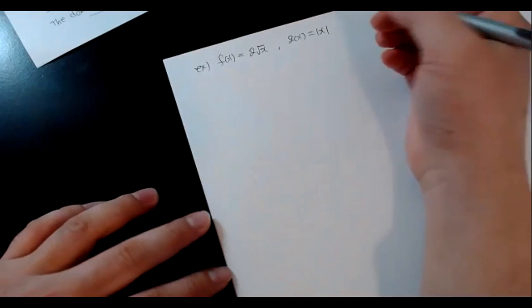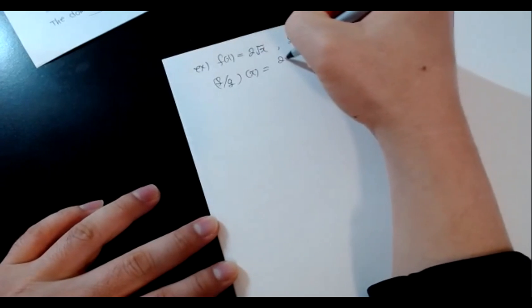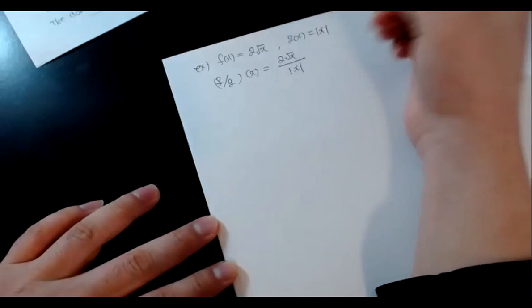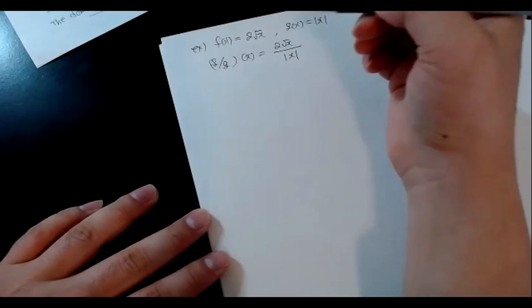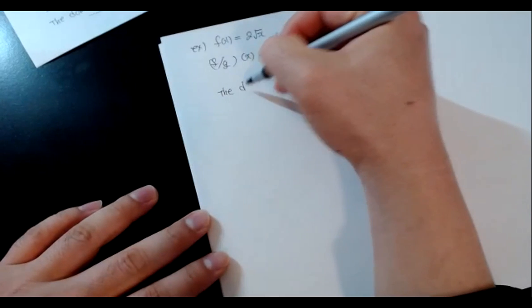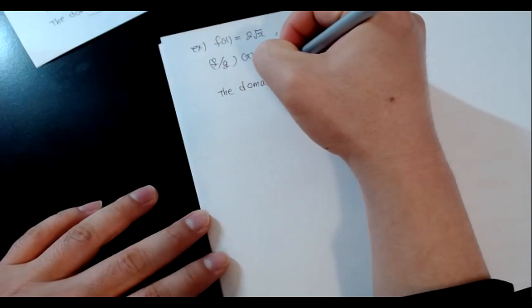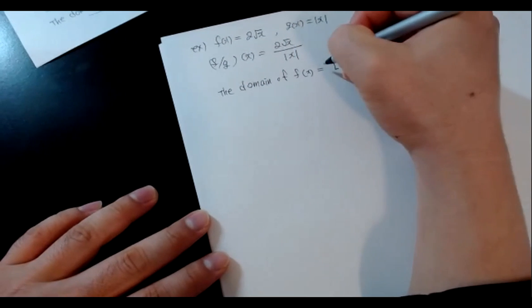Yeah. So now f over g of x is going to be 2 times square root of x over x squared, right? Okay. So then the domain of f of x is what? 0 to infinity, right?